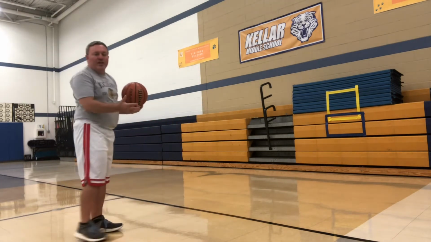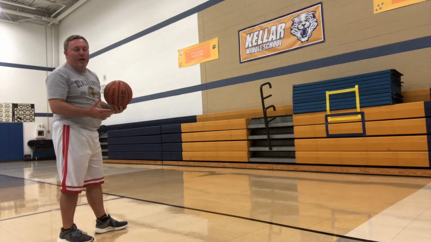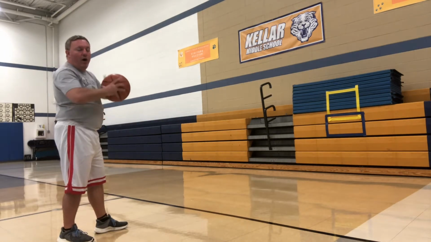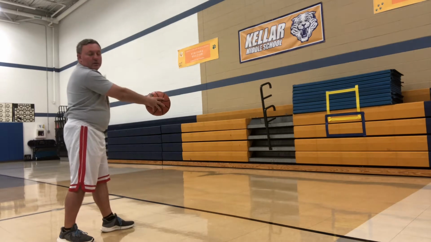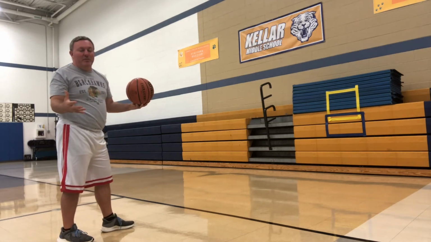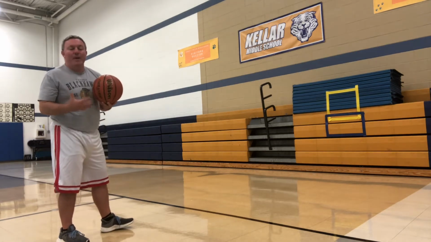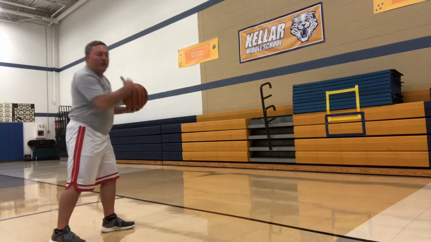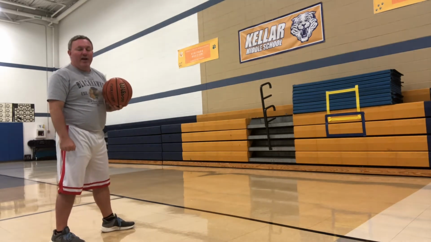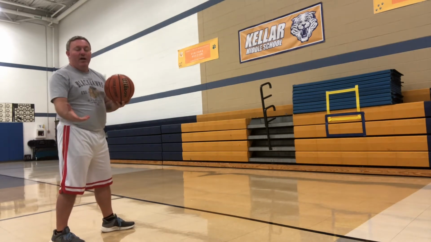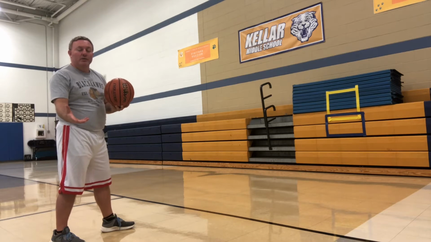But with that step forward, I'm going to have body weight pushing the ball. If all I do is use my arms, all I have is my arms to provide force. If I involve my legs and I step and I push forward, I have body weight to help propel that ball faster. And if I had to pass the ball farther, I have more force.